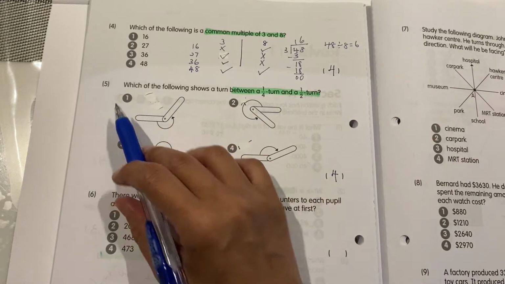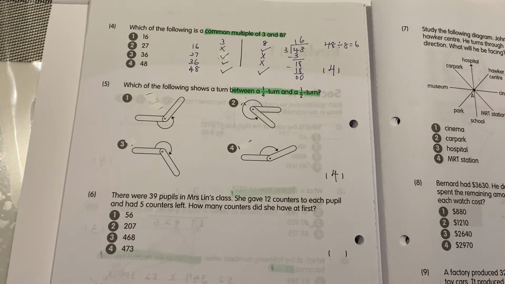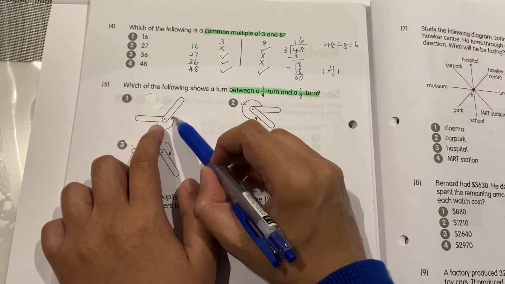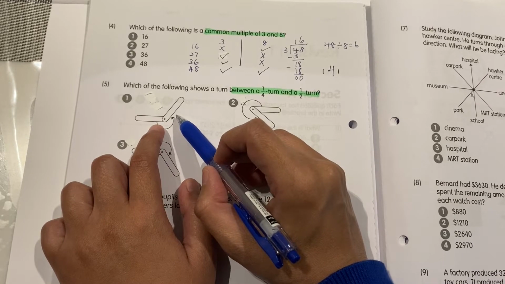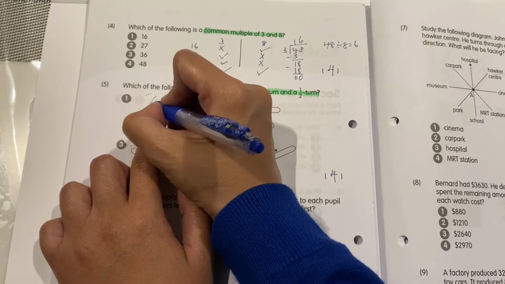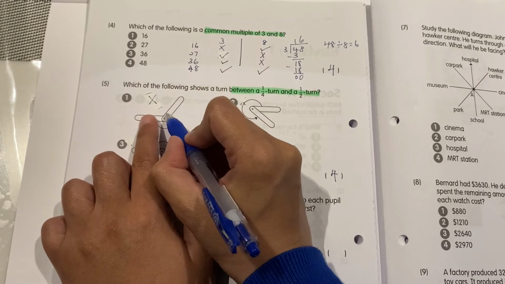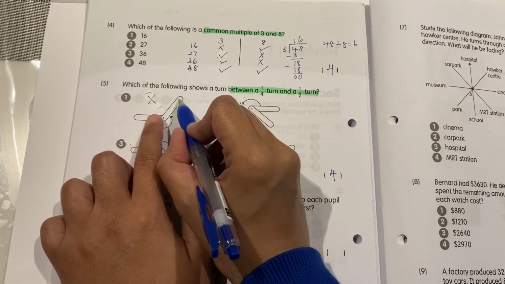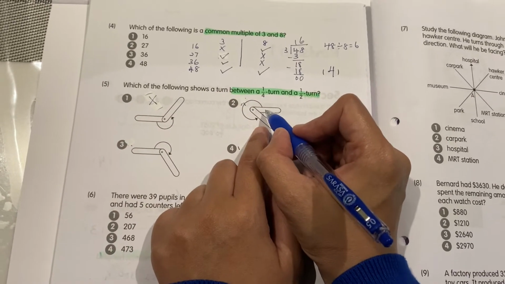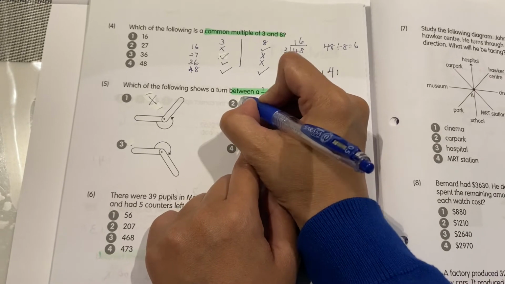Okay, all right, question 5. Which of the following shows a turn between 1/4 and a half? So here you have from here to here. This one is not the answer, because it's still a quarter but not half. This one here is also not possible.